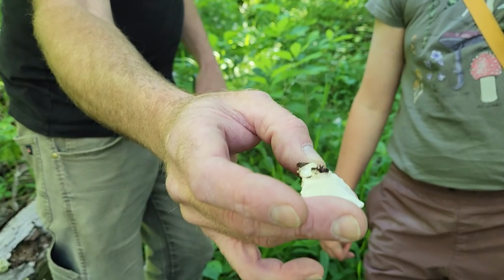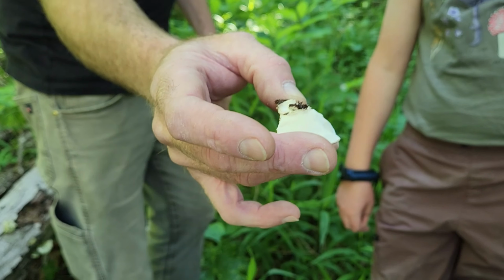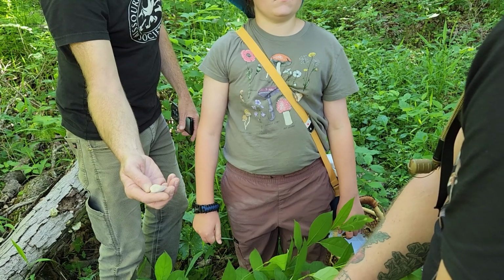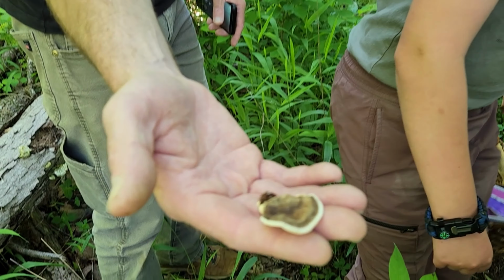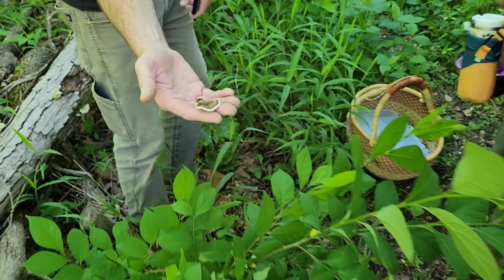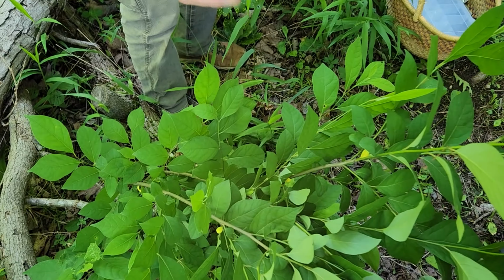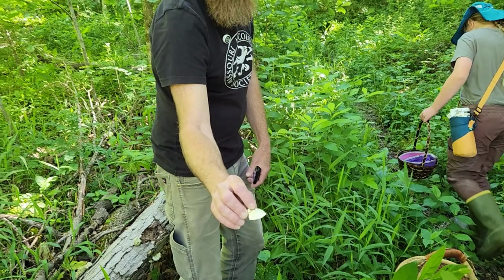This one is really immature, so you can't see its pores really closely, but if you look up really close, they're super circular. This polypore will be white after another several weeks, and there are lots of white polypores that grow on fallen logs that look really similar, so the pore surface is the key to knowing the difference.